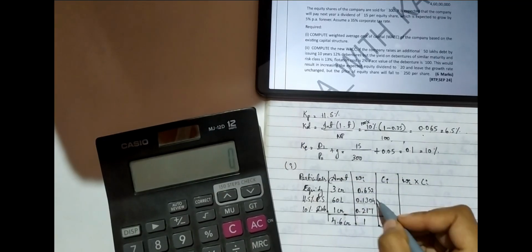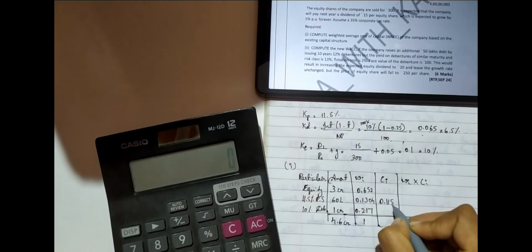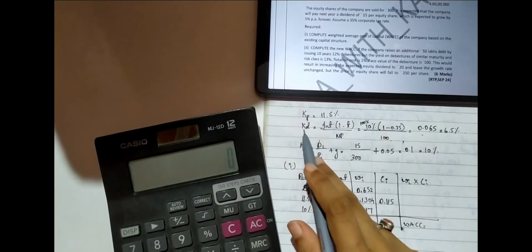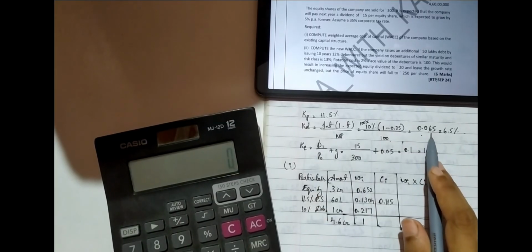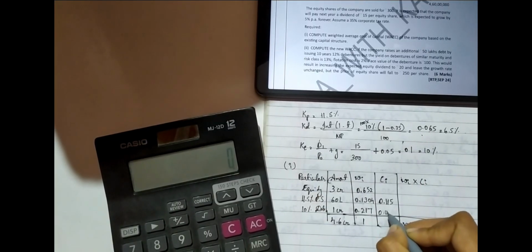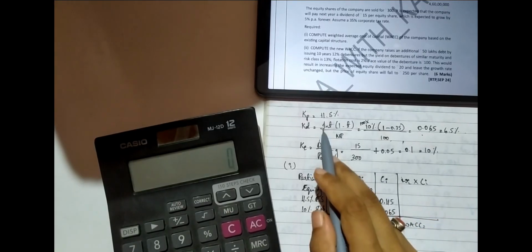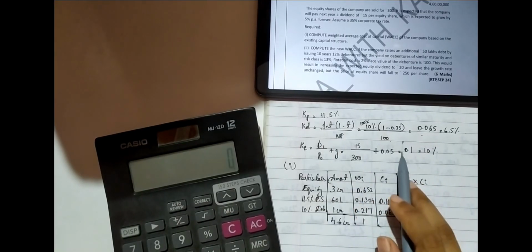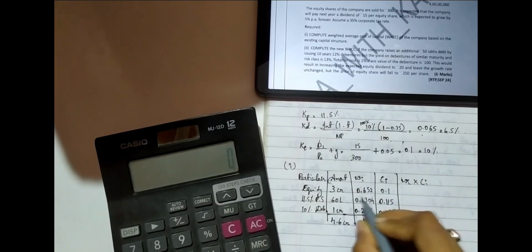So the costs we have already calculated. For preference shares it is 11.5%, so 0.115, and for debentures it is 0.065, and for equity it is 10%, that is 0.1. So this into this.